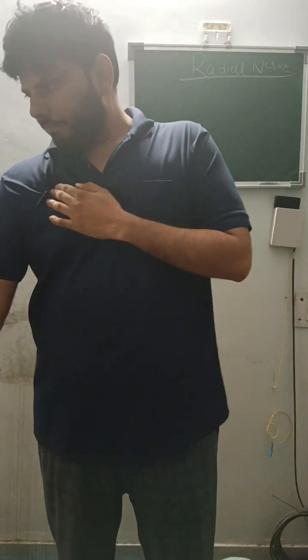It's the longest nerve of your upper limb. So it arises from the posterior cord of the brachial plexus.